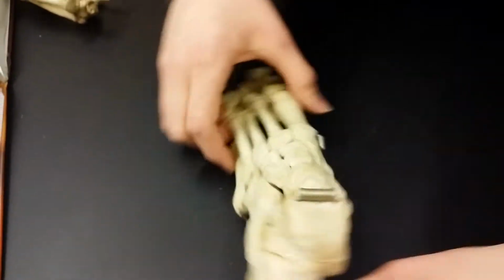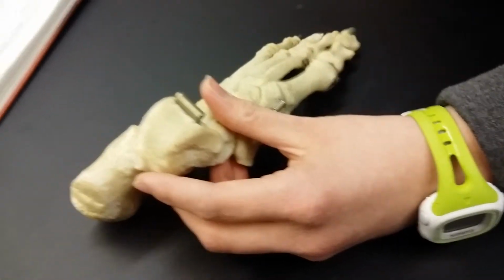What? The other way. Turn it so I can see. Okay.